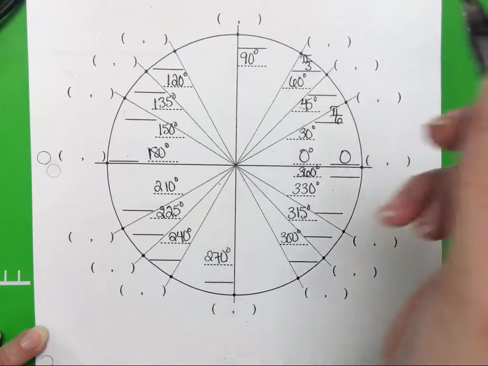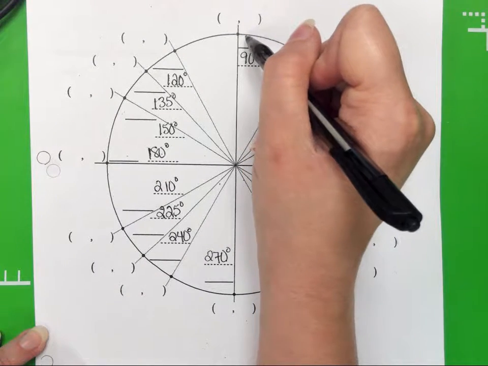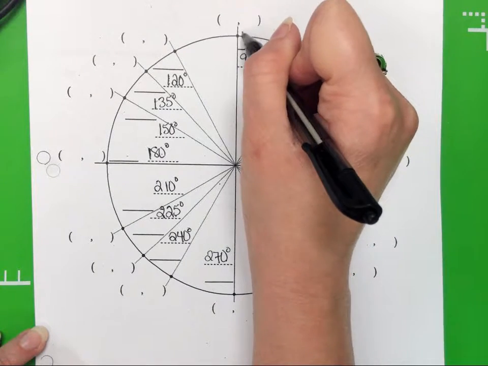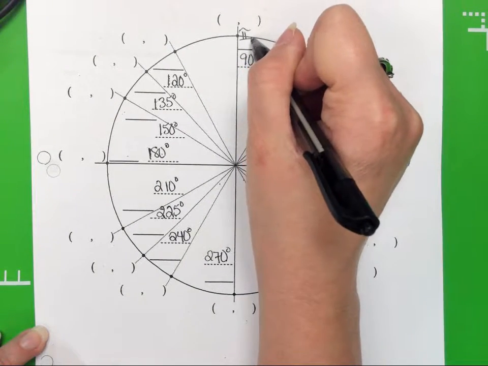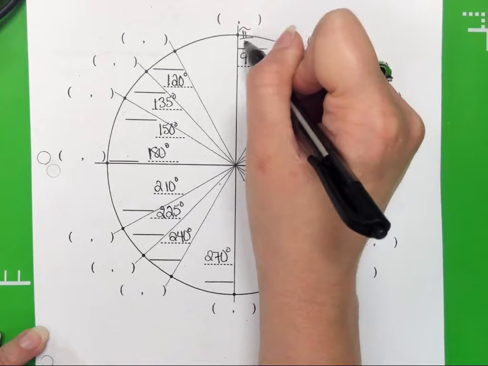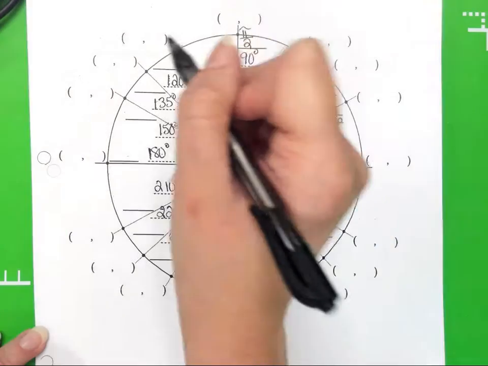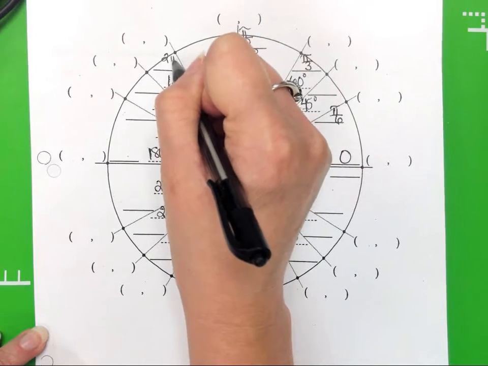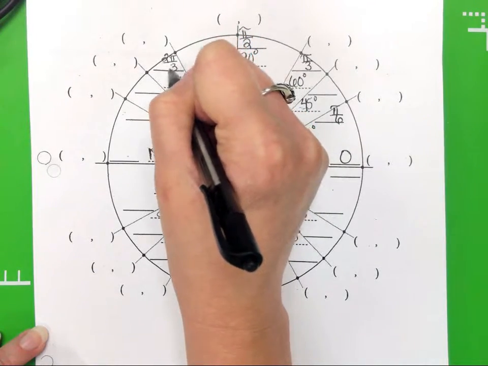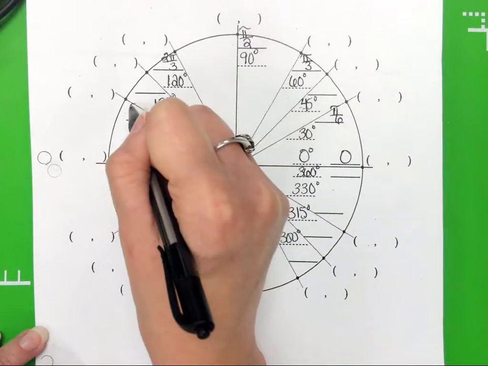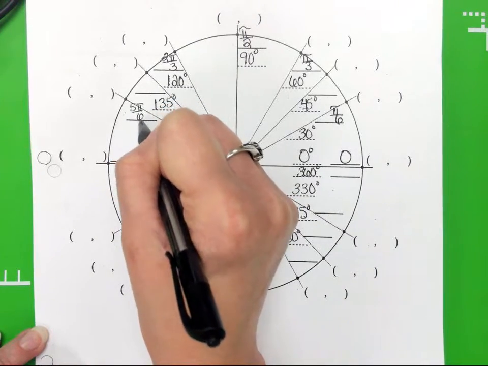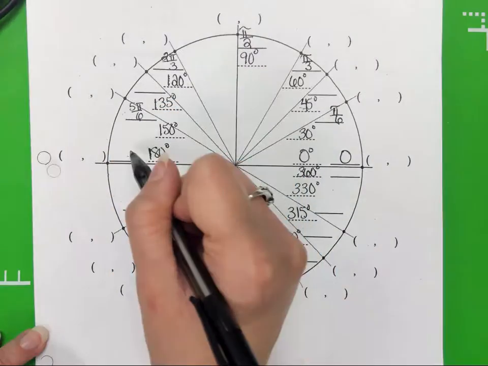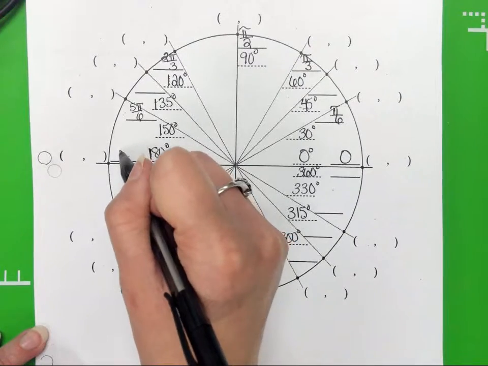Very good. This one is 3 over 6. What is 3 over 6 reduced to? Pi over 2. Very good. 4 over 6. What does that reduce to? 2 pi over 3. Perfect. Skip the middle one. And then 5 over 6 doesn't do anything. 6 over 6 at 180 is how much?